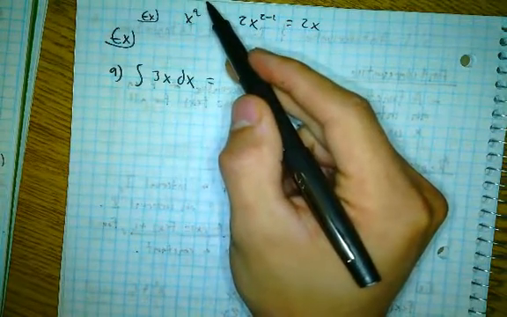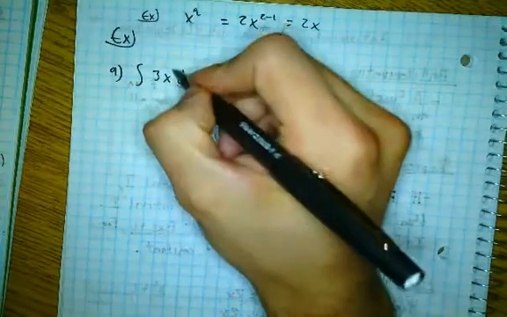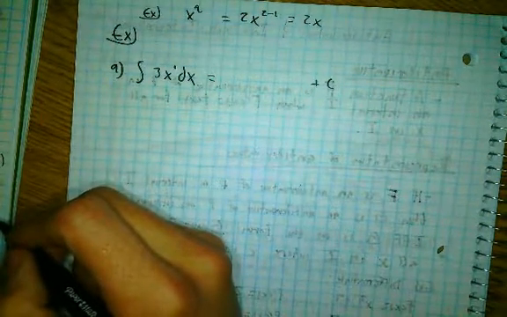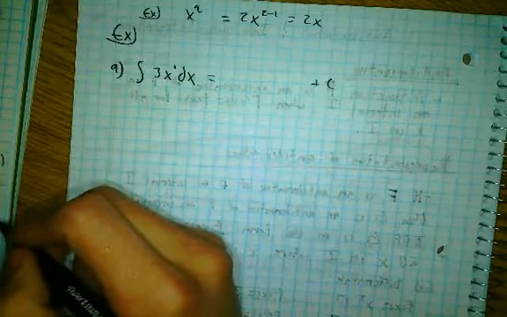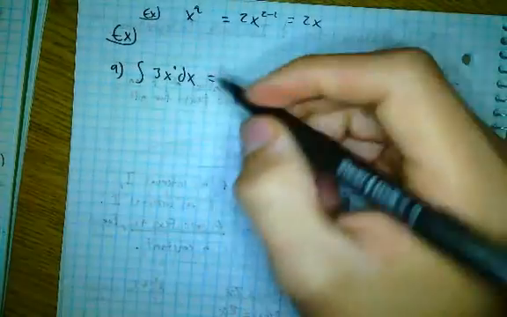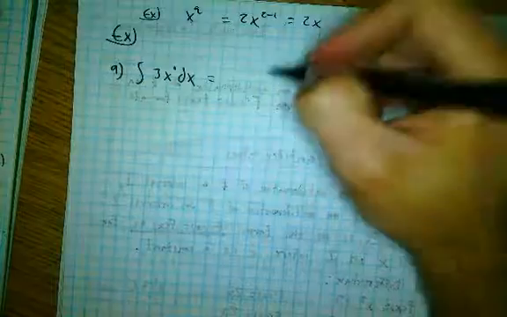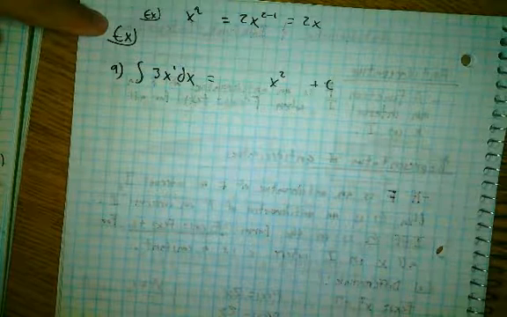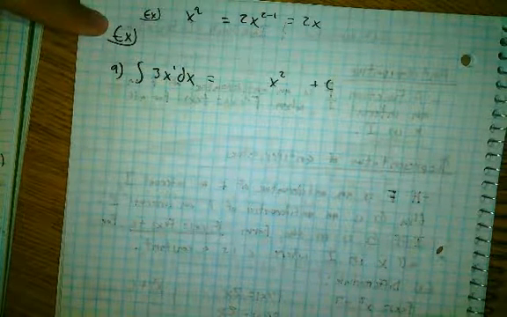So here, you technically have a power of 1, right? Instead of subtracting, you're going to add 1. So what's 1 plus 1? 2. Okay? And remember how you would multiply? Well, instead of multiplying, you're going to divide. What's 3 divided by 2?